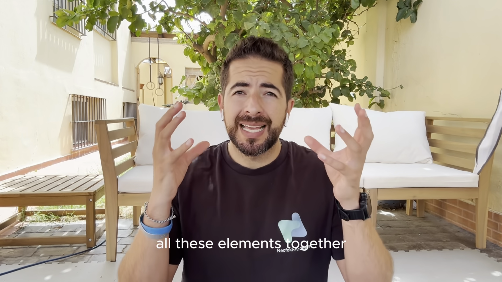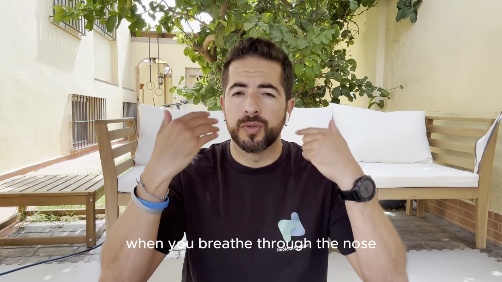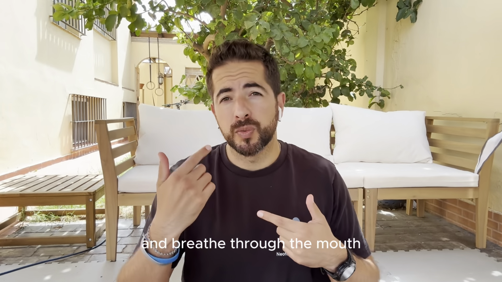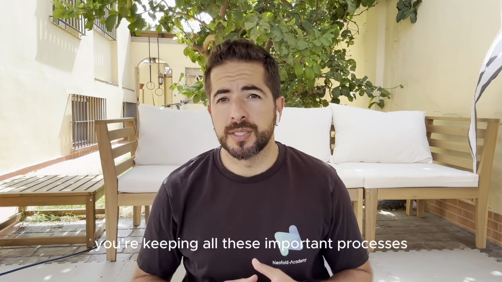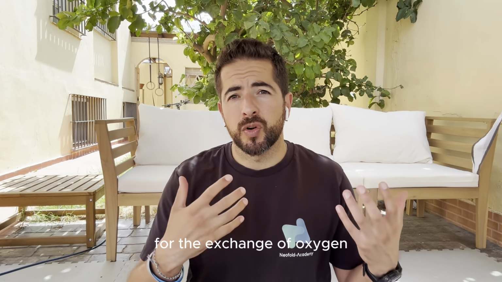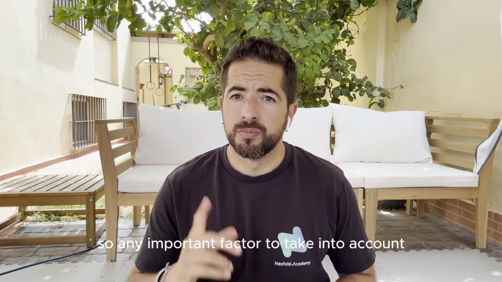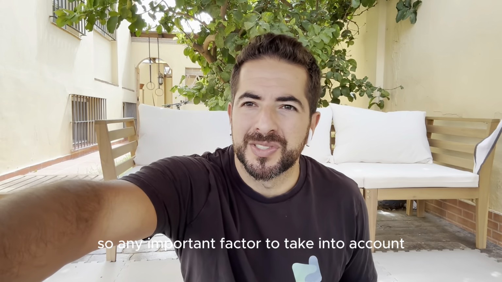So all these elements are used on the breath when you breathe through the nose. If you breathe through the mouth, you're skipping all these important processes that are also very crucial for the exchange of oxygen and CO2 that happens at the level of the lungs. So an important factor to take into account.